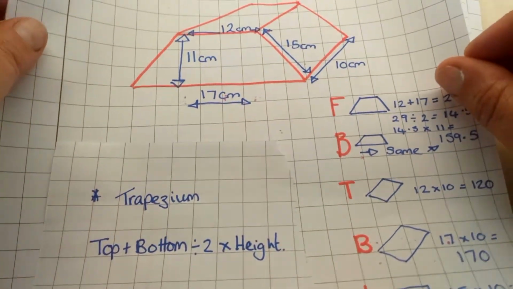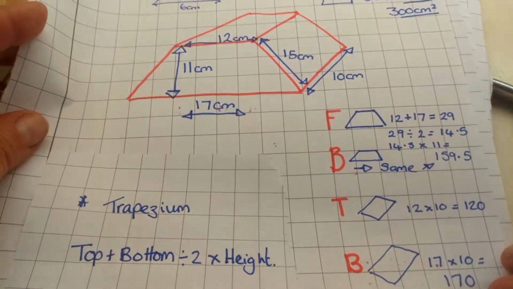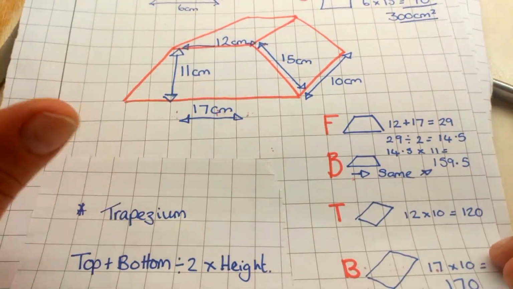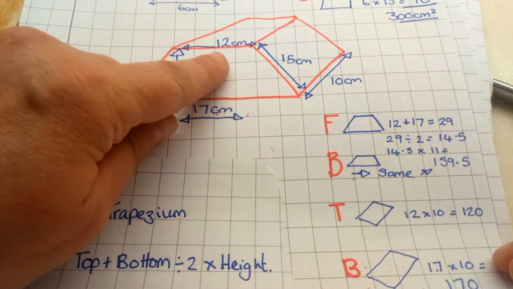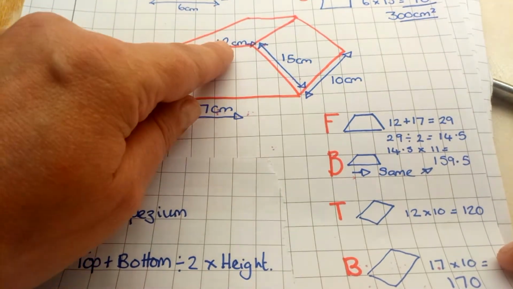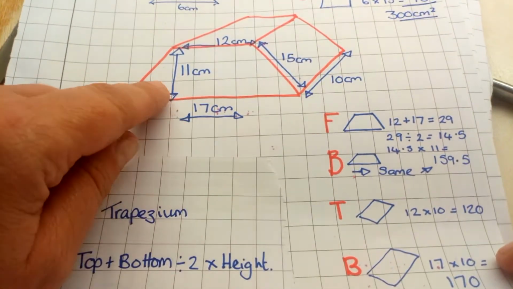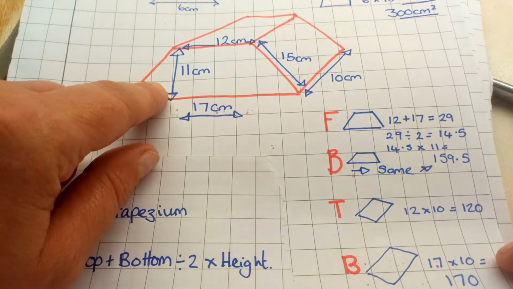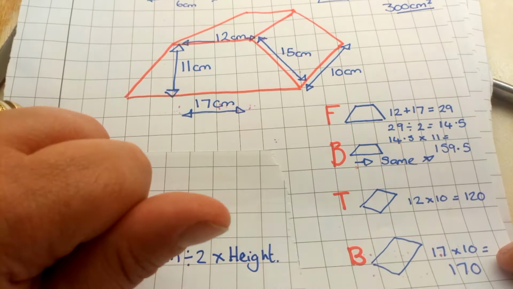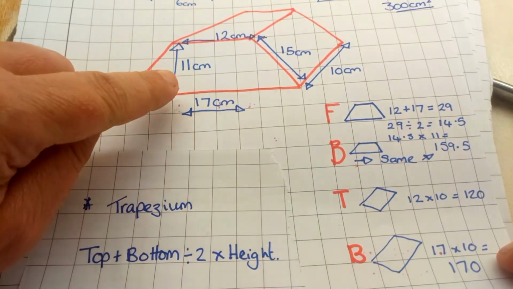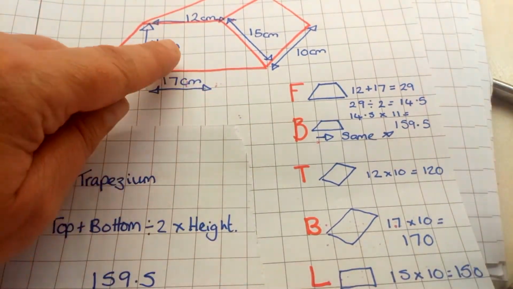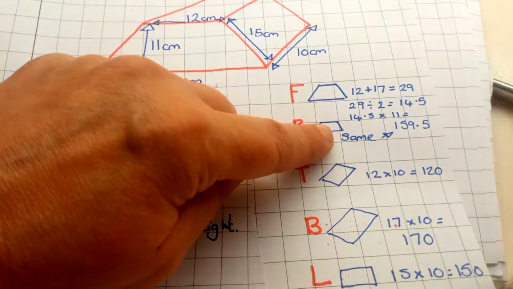Then trapezium is a little bit harder to remember how to work out the area of a trapezium. There is a song, but I won't put you through that. But it's basically half the sum of the parallel sides, so top plus bottom, times the distance between them. So 12 plus 17 divided by 2, half the sum of the parallel sides, times the height. So front and back are going to be the same, they're both going to be trapeziums.